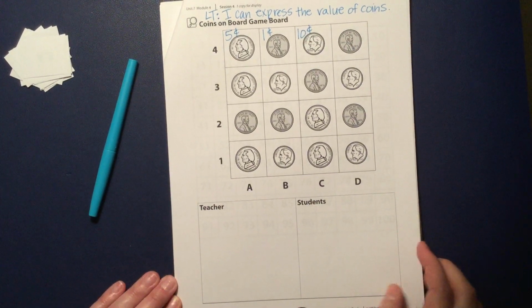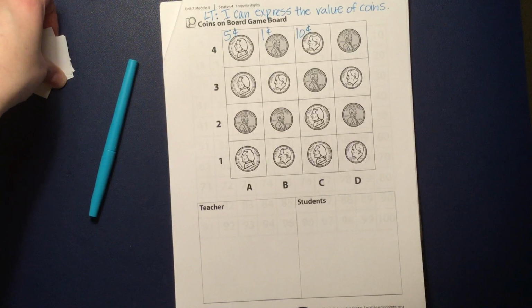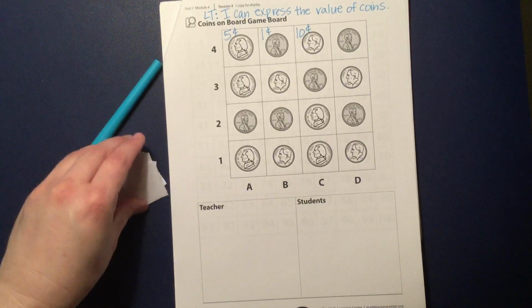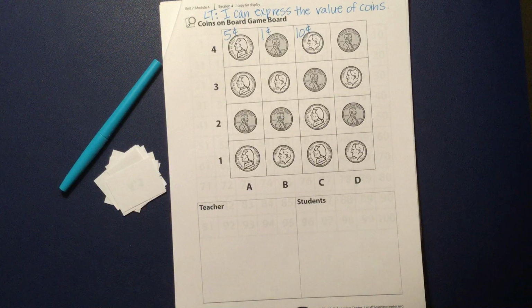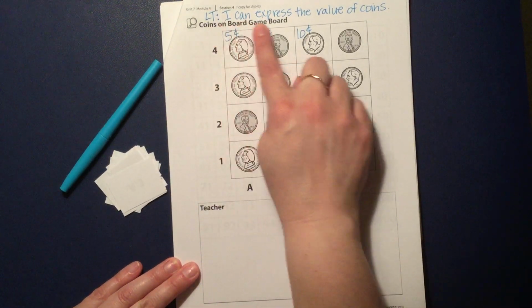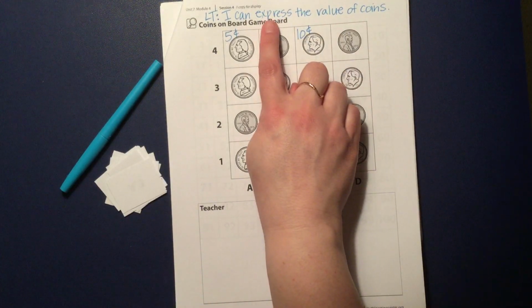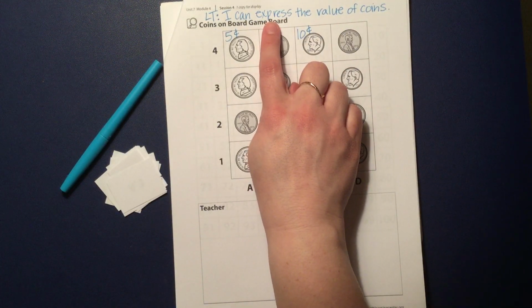Hi first grade, today we are going to play a little game called Coins on Board, and it's going to give us a refresher on the value of certain coins and give us some practice with addition. Our target today is I can express the value of coins, and the way that we're going to express the value of coins today is through addition.